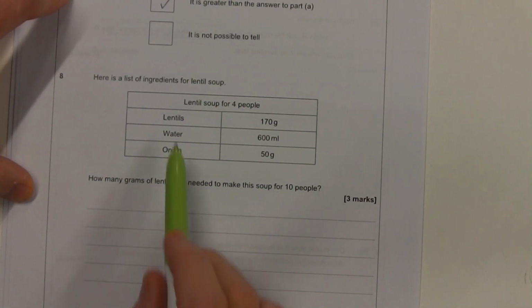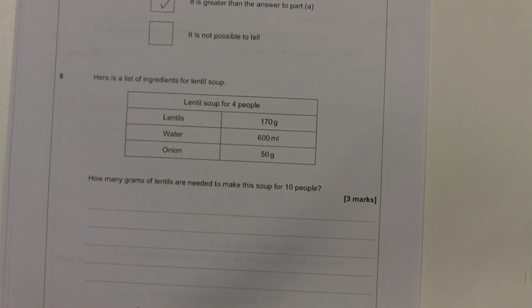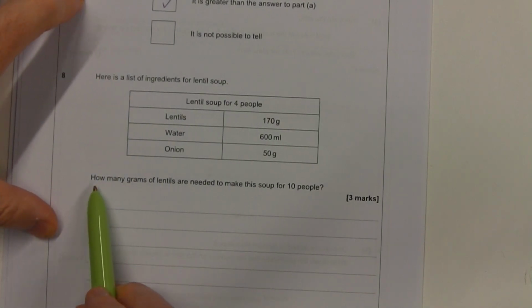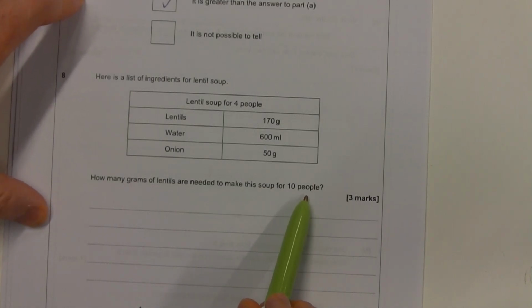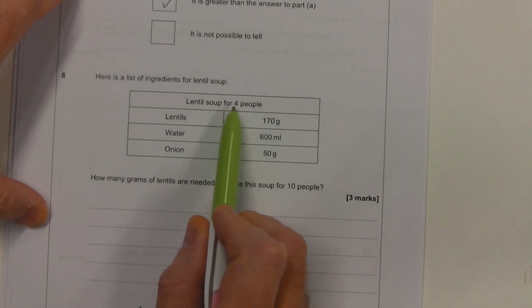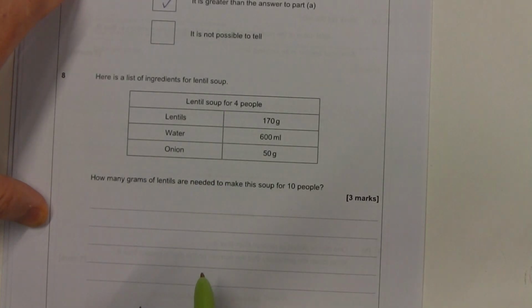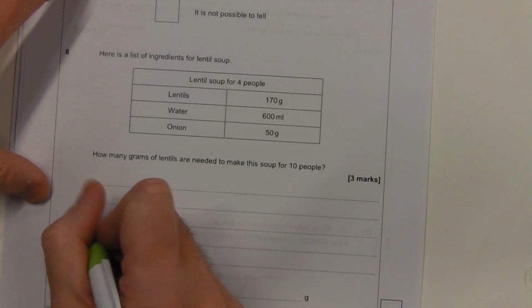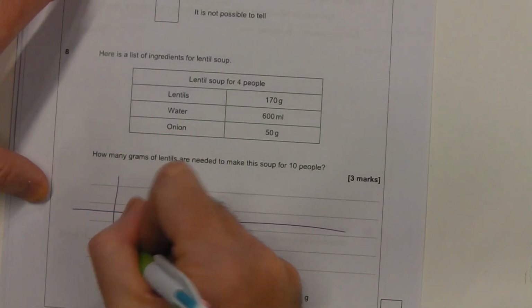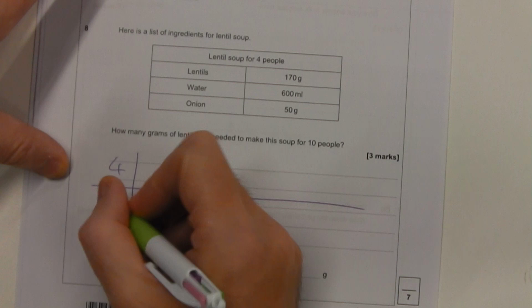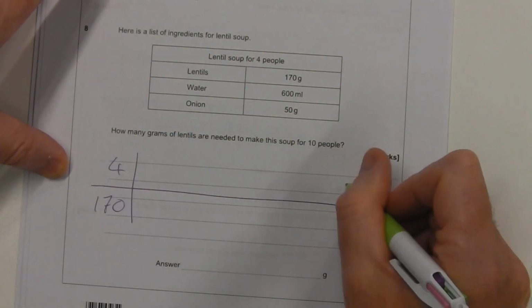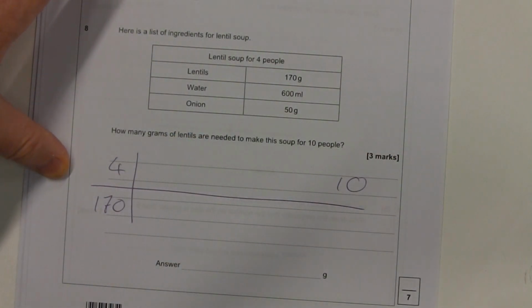We have a list of ingredients for lentil soup. So what we can do here, we need to find out how many grams of lentils are needed to make the soup for 10 people. At the moment we've got a list for 4 people. So if we look at our list, I'm going to lay it out slightly differently. So at the moment for 4 people we need 170, and we need to get to 10 people.